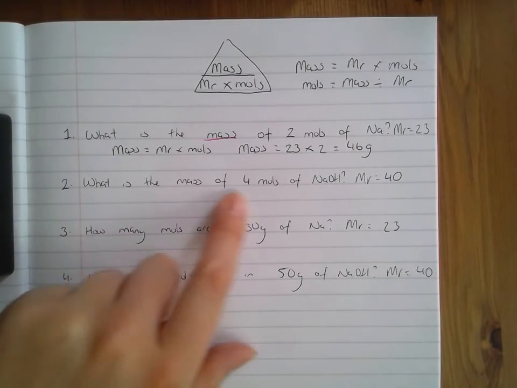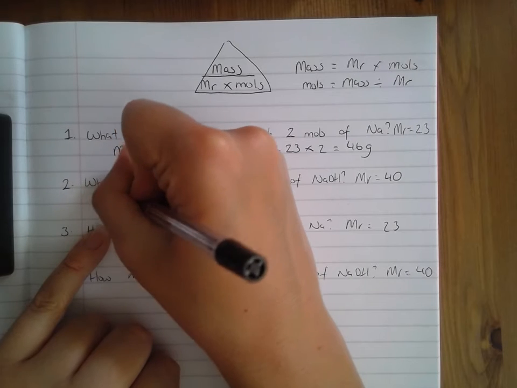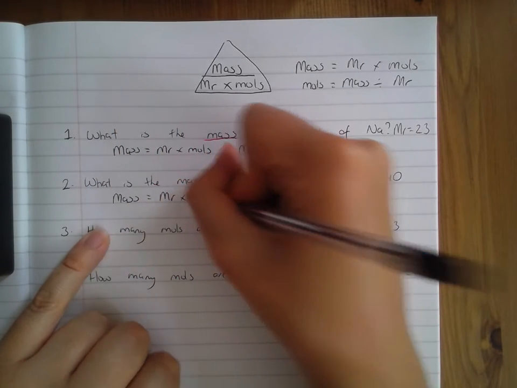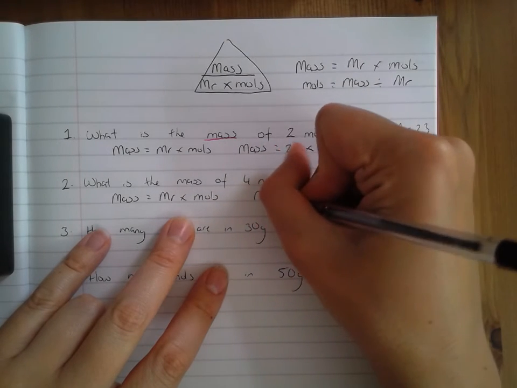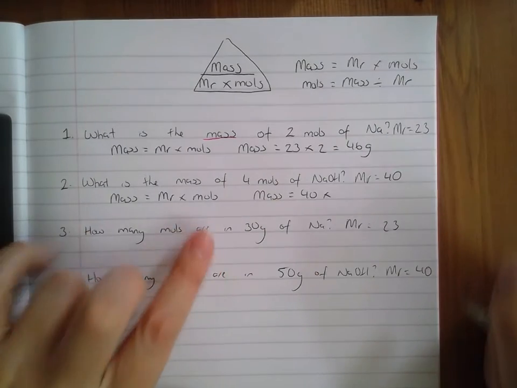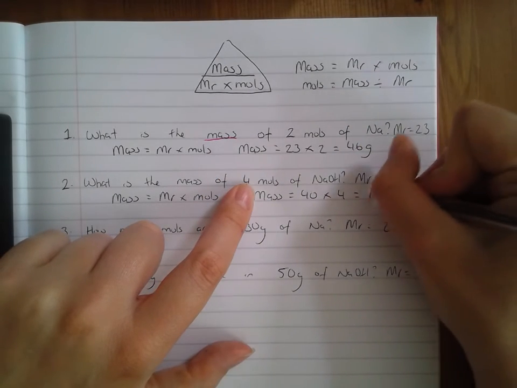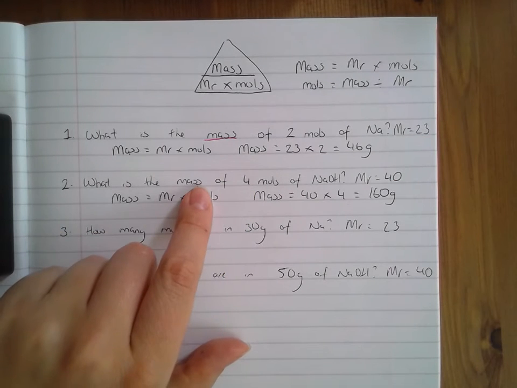The next one, what is the mass of 4 moles of NaOH? Again, if I'm asked for mass, my formula is going to be formula mass times moles. The formula mass, I'm told in my question, is 40. The number of moles, I'm told, is 4. 40 times 4, 160, and it's got the unit grams because I'm calculating mass.